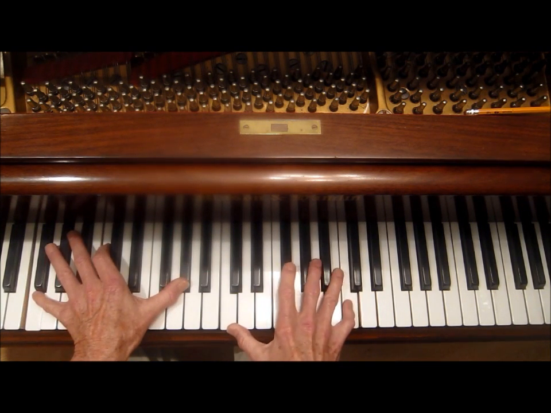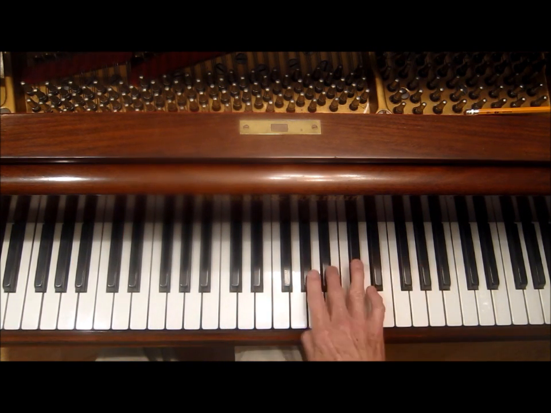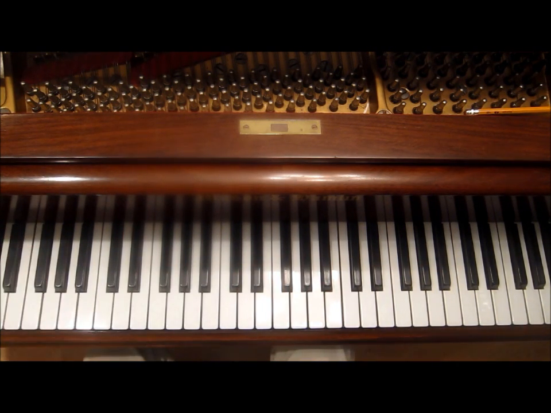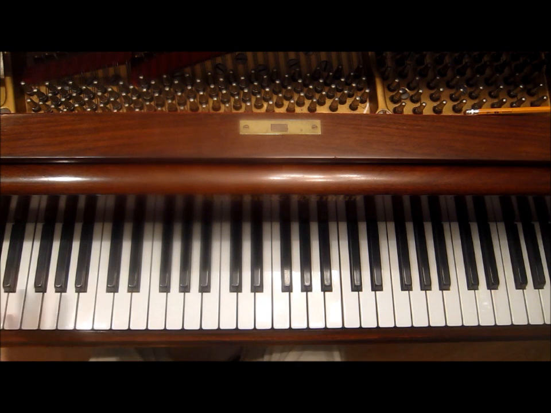Diminished. Another diminished chord. Now I play some arpeggios. You want to check out my video on arpeggios, but now I am moving into the key of C, so I'm modulating.